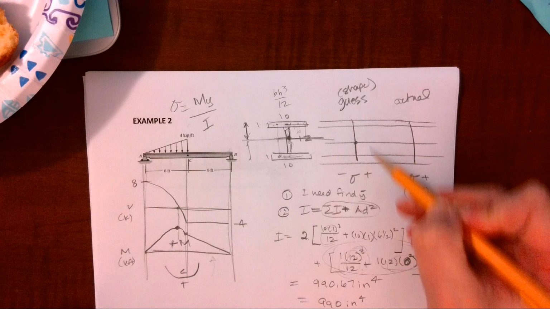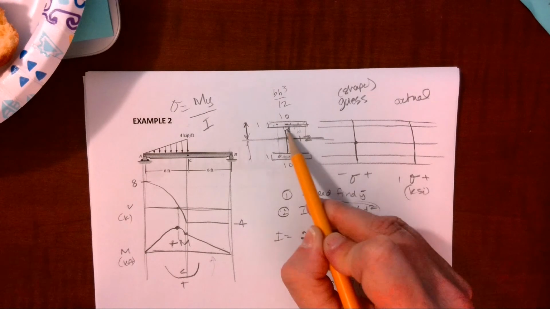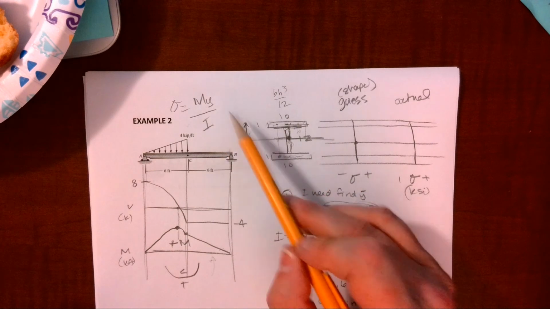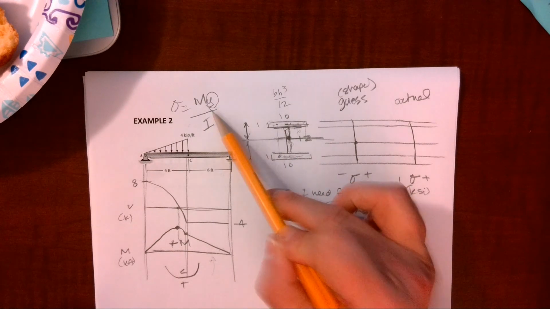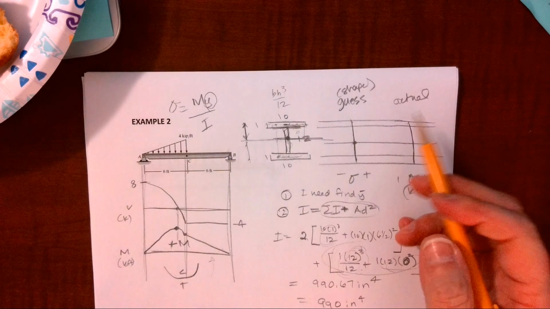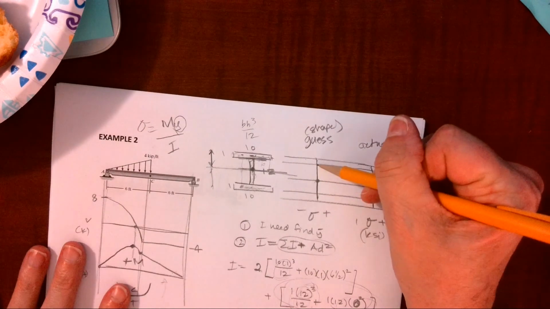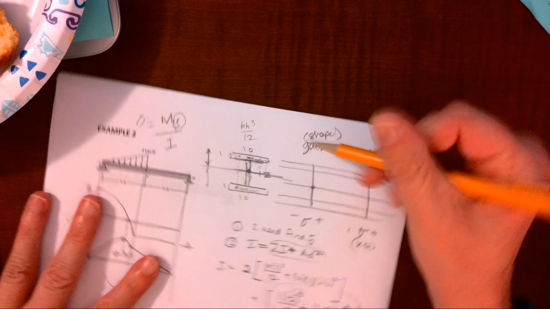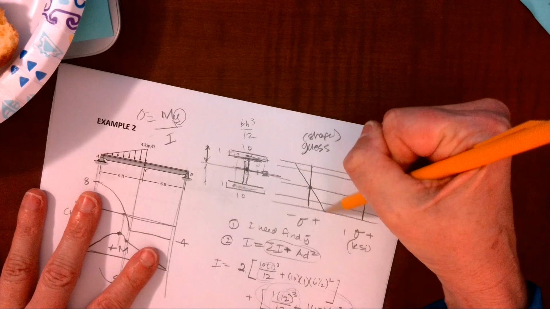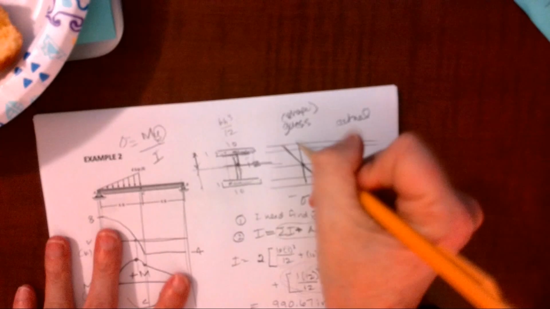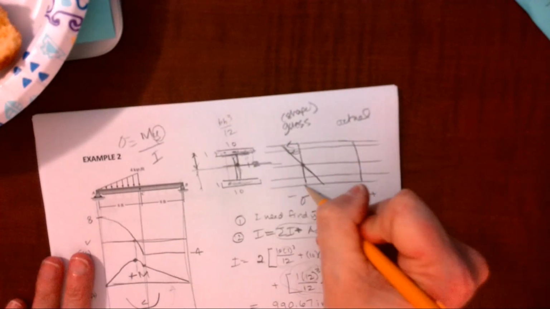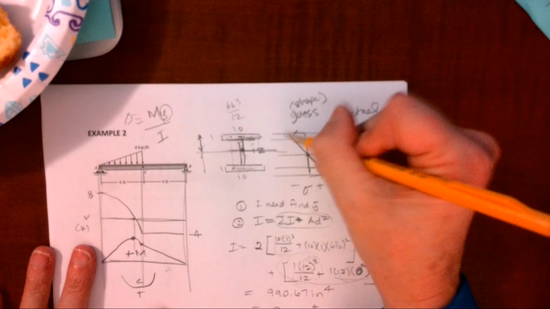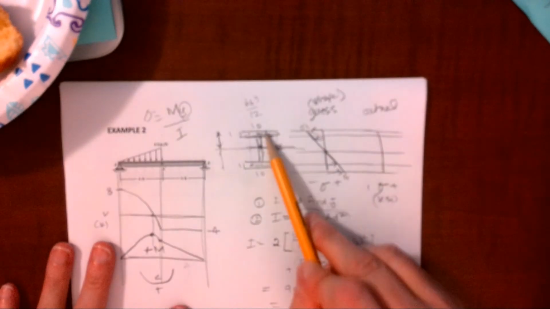Even though we have a width change here, it doesn't affect our normal stress due to bending, because what affects it is y, the height to the top and the height to the bottom. The height to where the web and the flange meet is the same, so they're going to have the same stress. So I'm just going to guess that it's linear, like this, where I have compression and where I have tension. I also know that the tension stress is going to equal the compression stress because it's symmetric to the top and to the bottom.